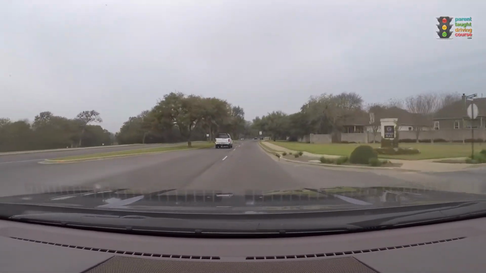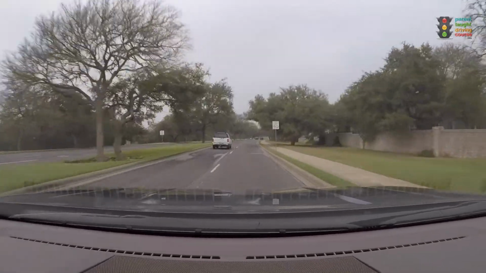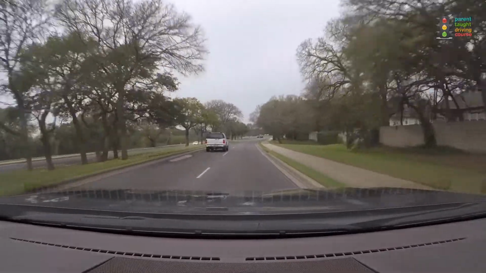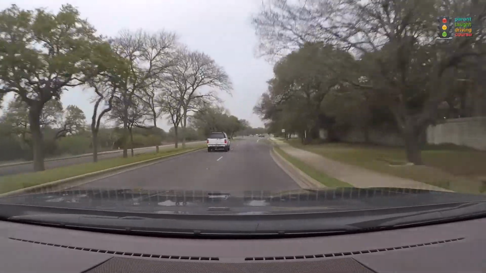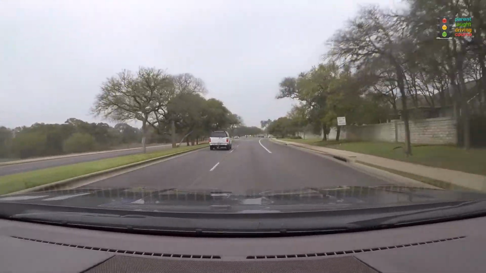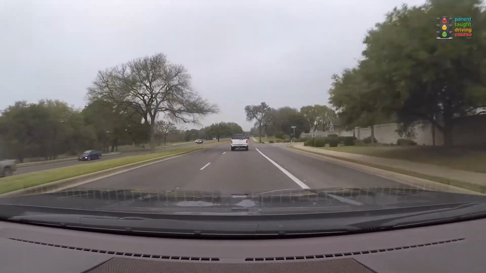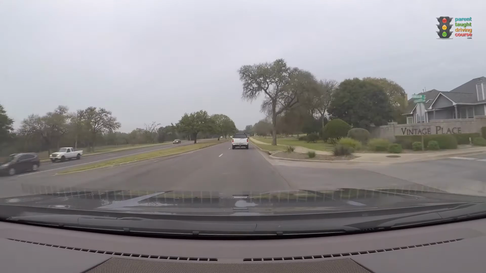Speed limit is 50 miles an hour. I'm checking my mirrors. Speed limit right now is 45. I mean, rather, I'm traveling at 45. The speed limit is 50. Car in front of me is changing lanes. Checking my mirrors. I'm going to let off the accelerator just a little bit to increase the distance.